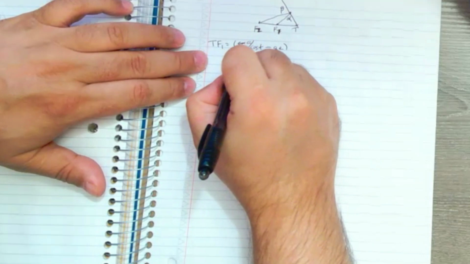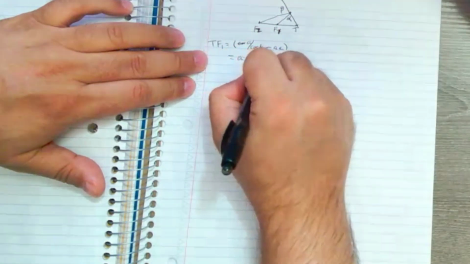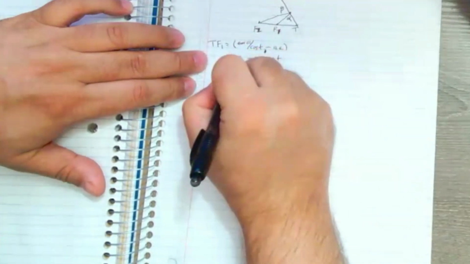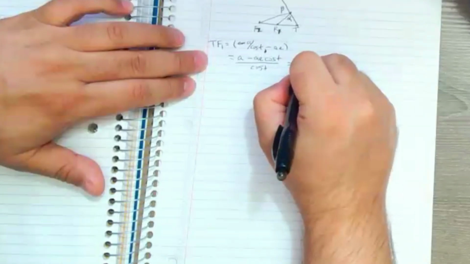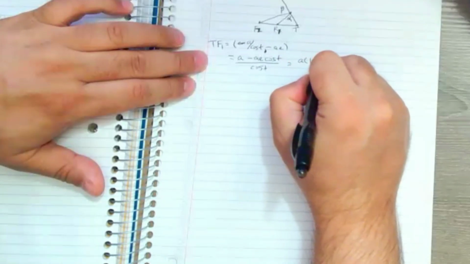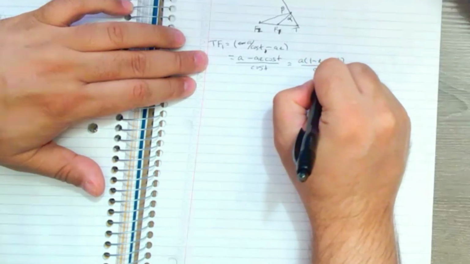So this gives us a minus a times e times cosine t, all divided by cosine t, which is a times the quantity 1 minus e cosine t, all divided by cosine t.